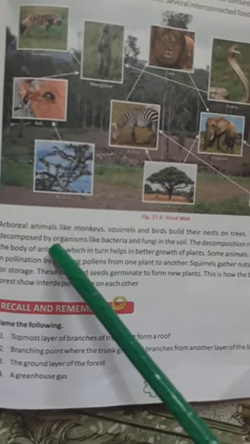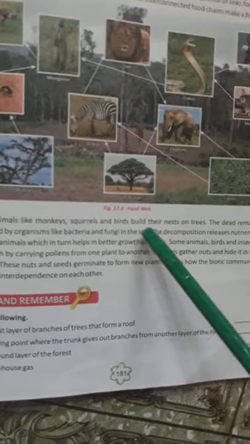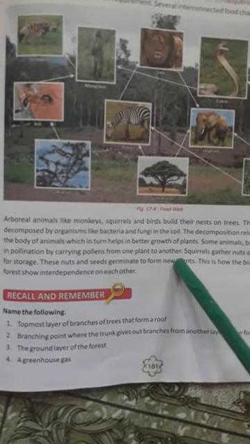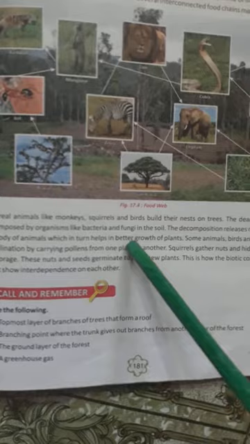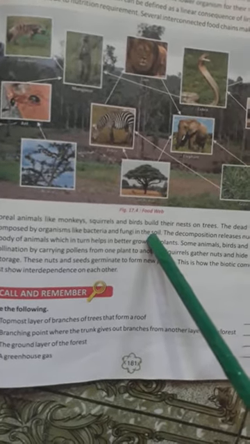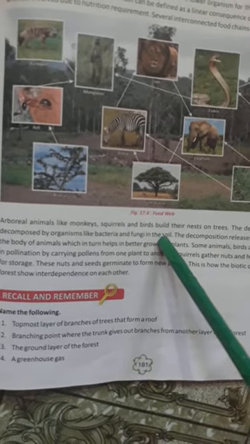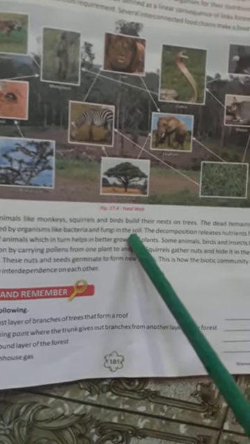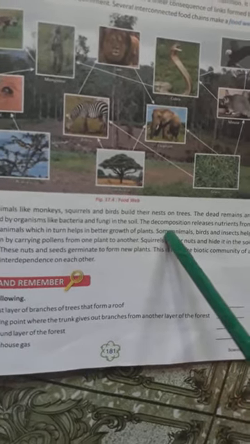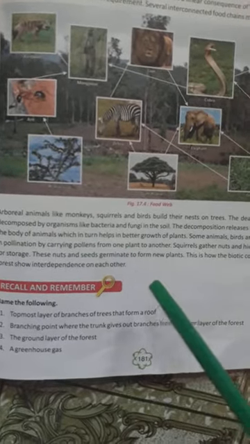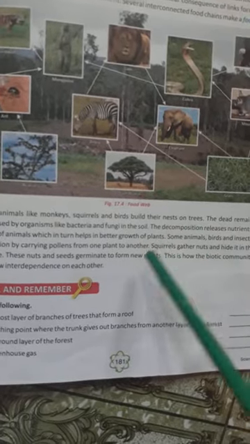So here, even arboreal animals like monkeys, squirrels and all, they build their nests on the trees, they live on the trees, and those that remain dead are decomposed by organisms like bacteria in the soil. Once the animal body is decomposed, it is eaten up by the bacteria, and through that decomposition it releases nutrients from the body of the animal, which leads to better growth of plants. All this decomposes and it helps the plants to grow much better.